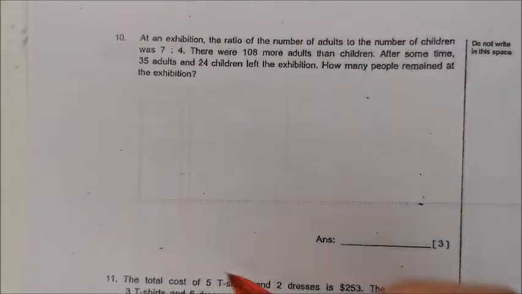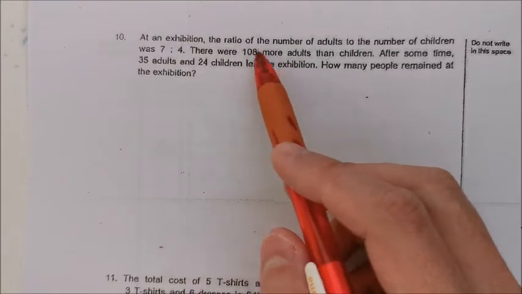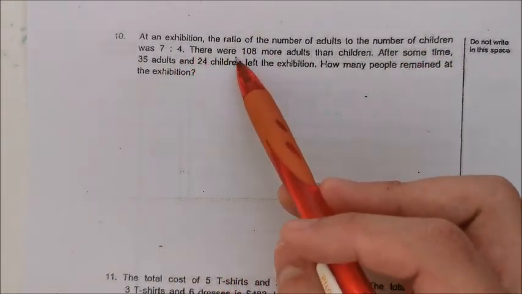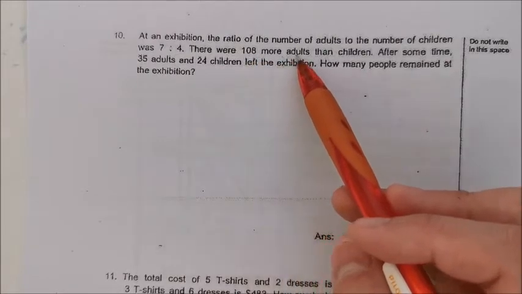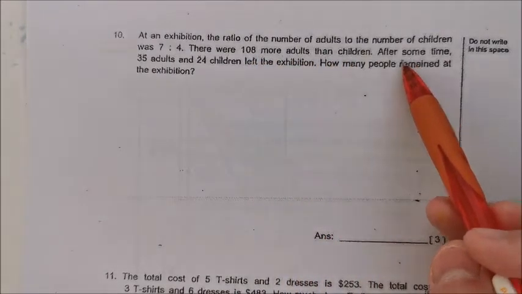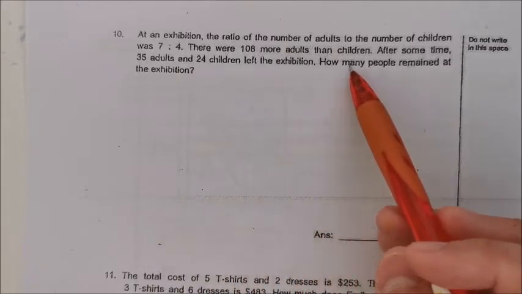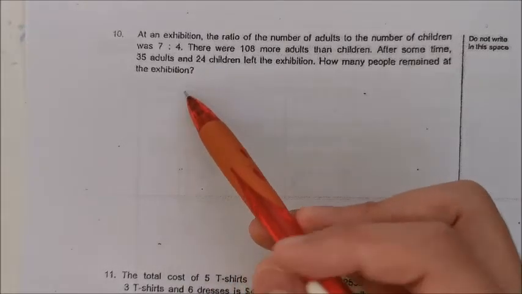Okay, question 10. At an exhibition, the ratio of the number of adults to the number of children was 7:4. There were 108 more adults than children. So after some time, 35 adults and 24 children left the exhibition. So how many people remain at the exhibition?